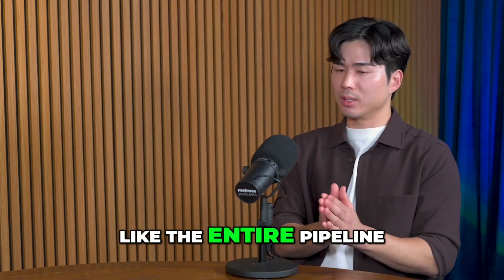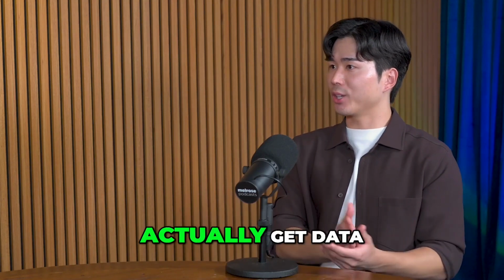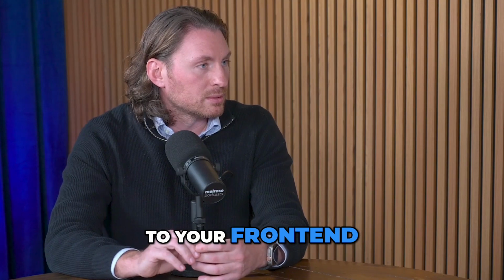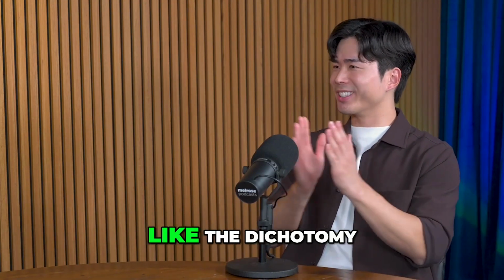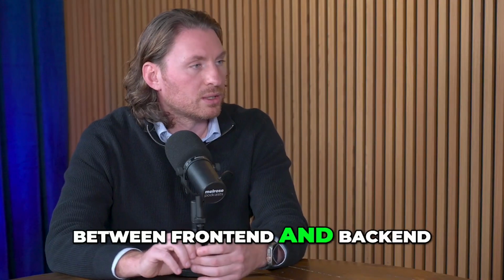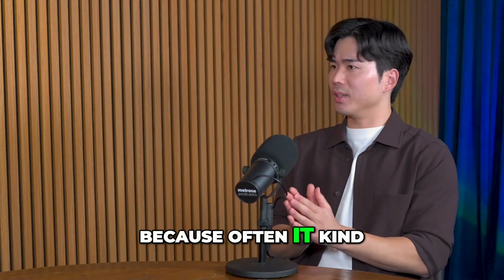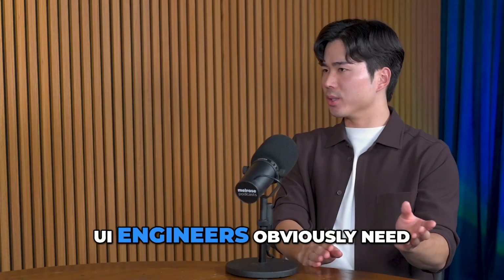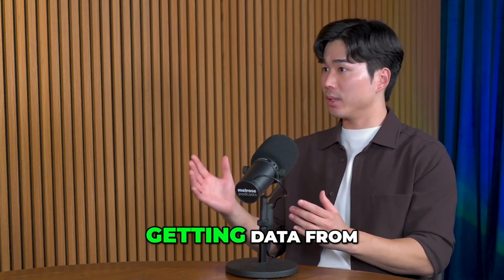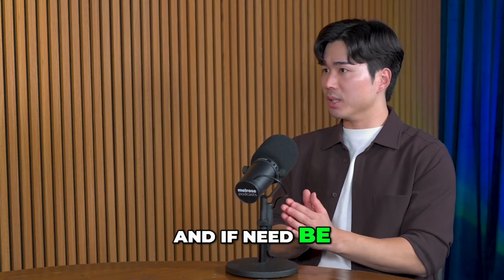Understand just like the entire pipeline of how to actually get data to your front end. Yeah. And that's why, again, I know I touched on it before, I don't really like the dichotomy between front end and back end, because often it creates this divide that is unnecessary. Totally. UI engineers obviously need to understand where they're getting the data from, and if need be, they should be able to write those backend services as well, depending on the size of your company, right?